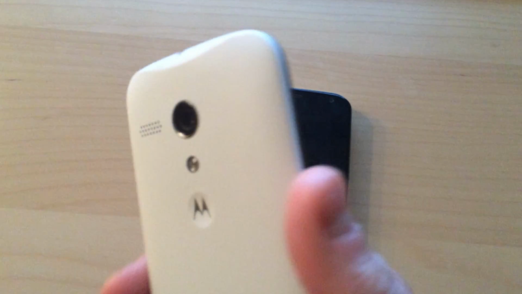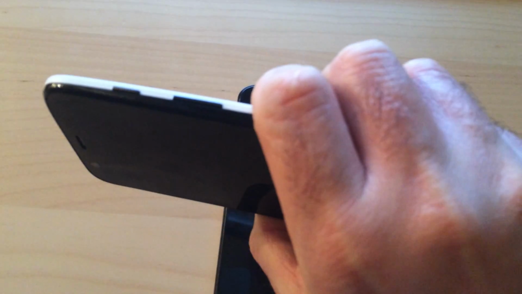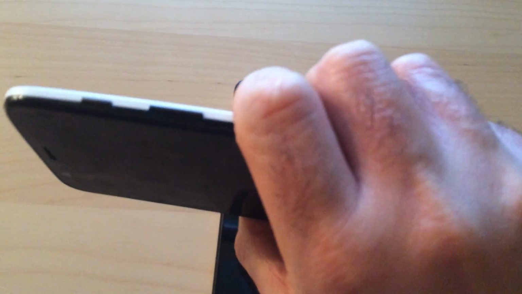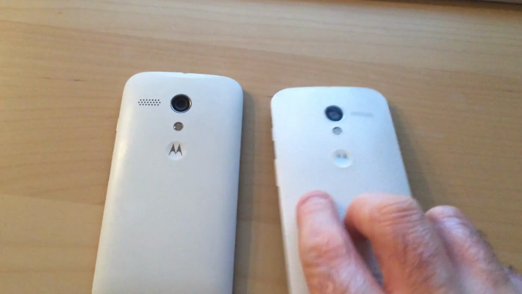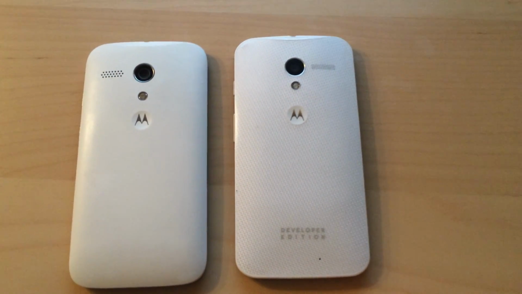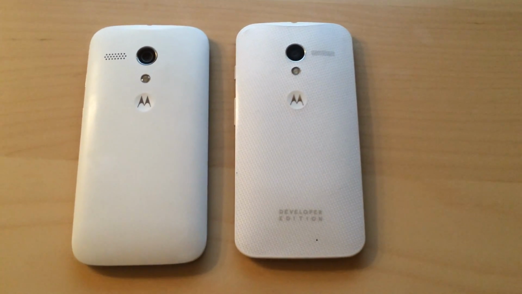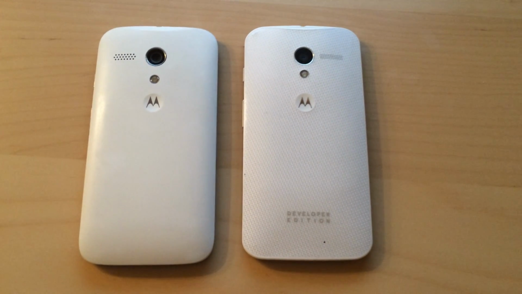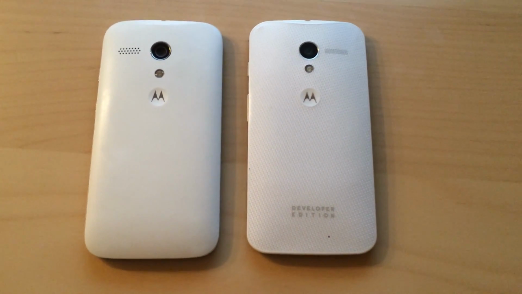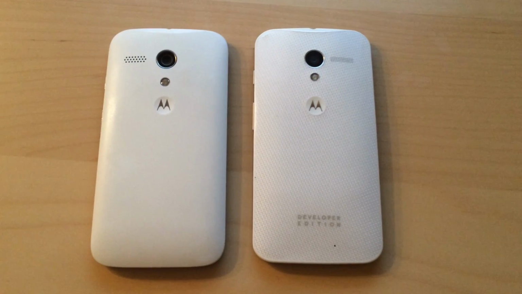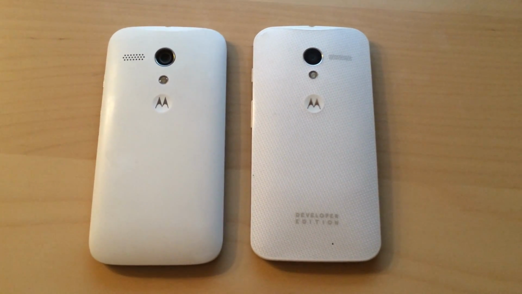And then you've got the Moto G. Now I've got the white back on this, so it really looks very, very similar. It too has little similar silver buttons on the side, laid out exactly the same. Sits really nicely in the hand. And there you go, the two Moto devices. Really two brilliant bits of kit. And look out for my review of the Moto G and my more thoughts on the Moto X coming up over the next few weeks.